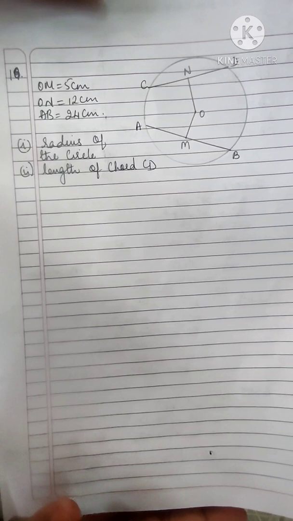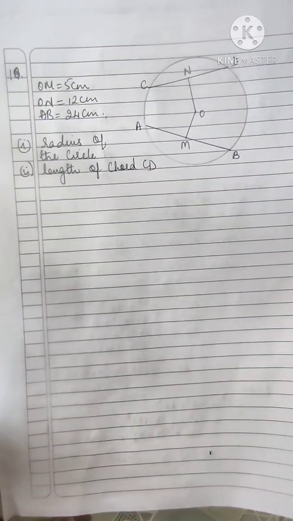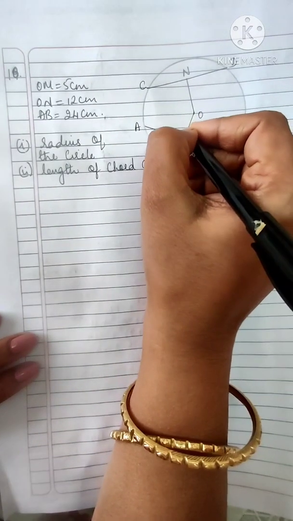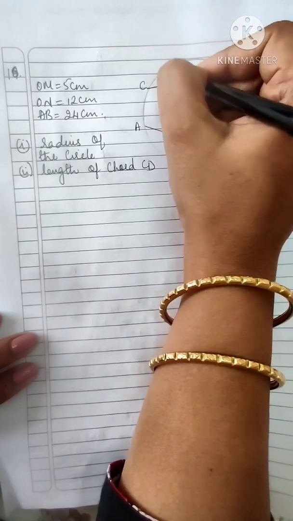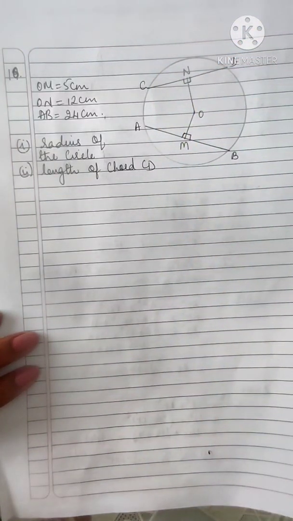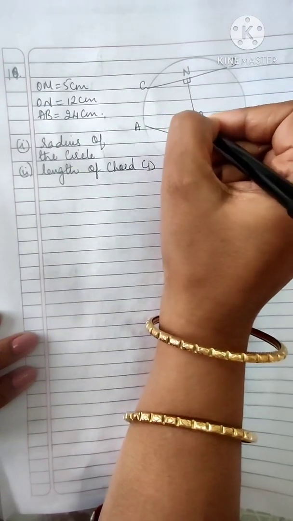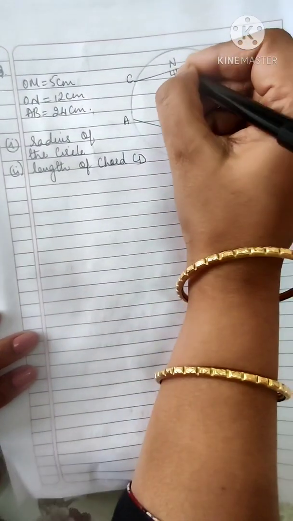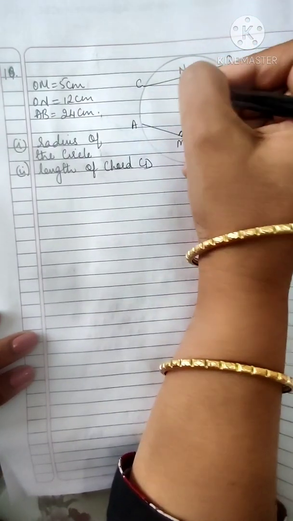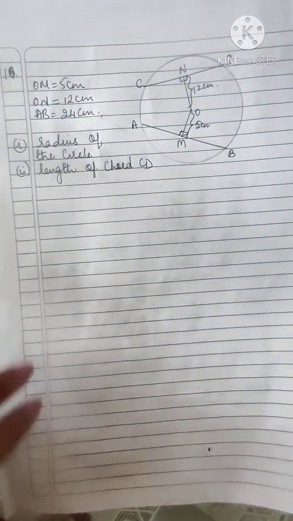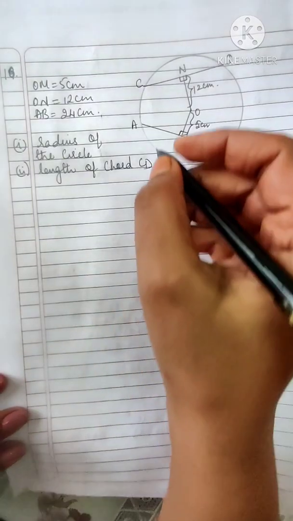Now moving on to the next sum, that is the 10th sum. Here you have O as the center of the circle. AB and CD are the two chords of the circle. OM is perpendicular to AB and ON is perpendicular to CD. So this is given, it is perpendicular, and AB is 24 centimeter, OM is 5 centimeter and ON is 12 centimeter. So this is 5 centimeter and ON is given as 12 centimeter. We have to find the radius of the circle and the length of the chord CD.